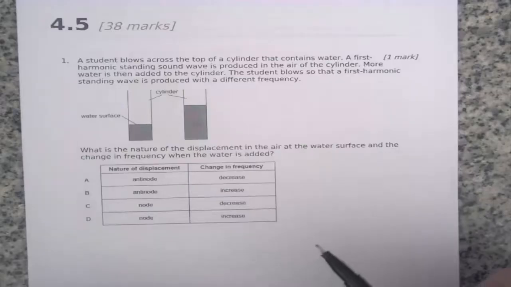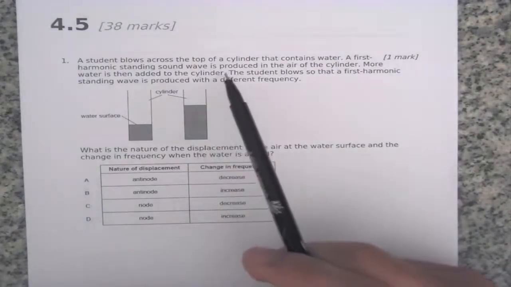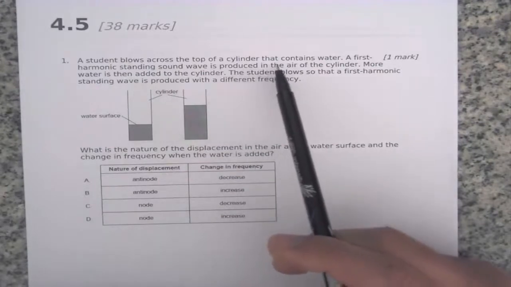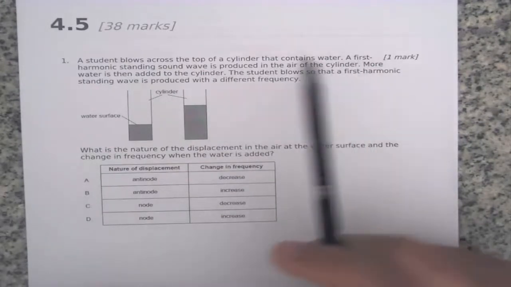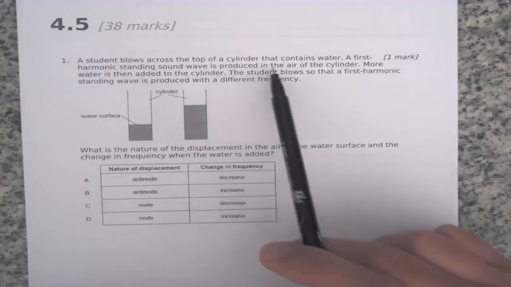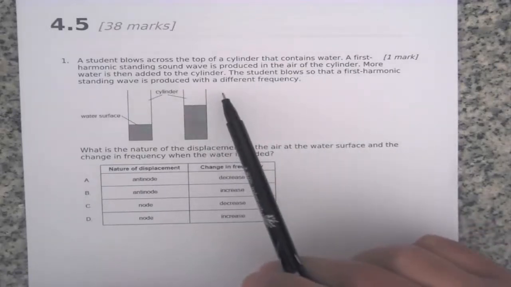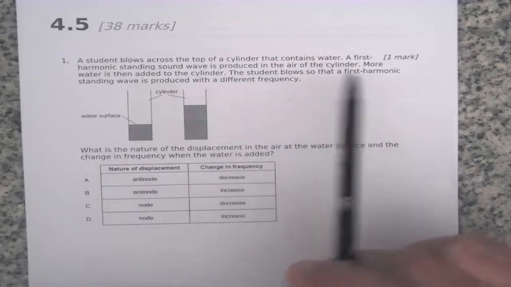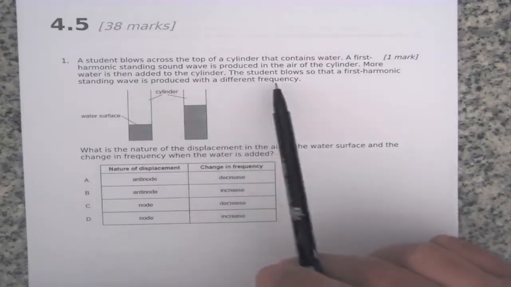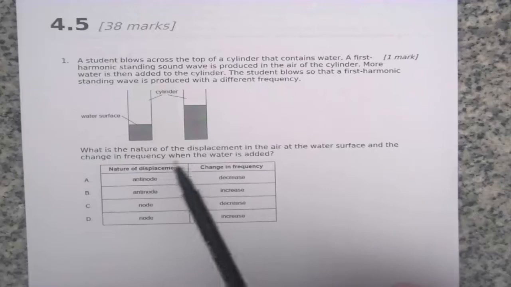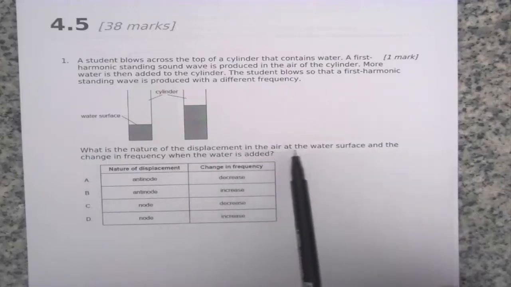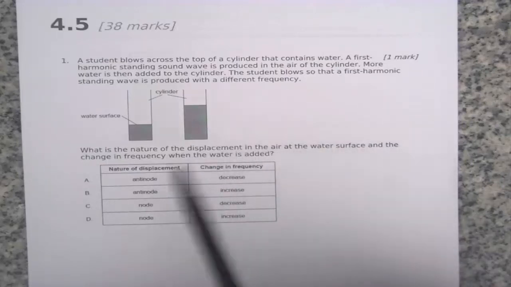Now the next one comes from the topic 4.5, standing waves, and for the first one, a student blows across the top of a cylinder that contains water. A first harmonic standing sound wave is produced in the air of the cylinder. More water is then added to the cylinder. The student blows so that a first harmonic standing wave is produced with a different frequency. What is the nature of the displacement in the air at the water surface and the change in frequency when the water is added?